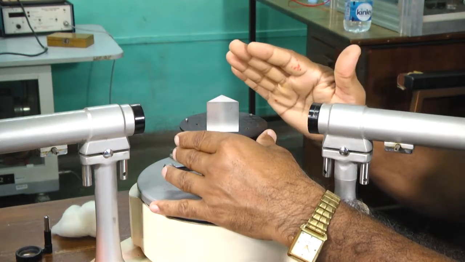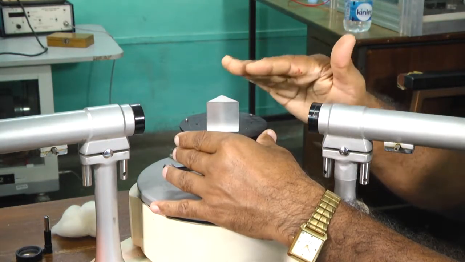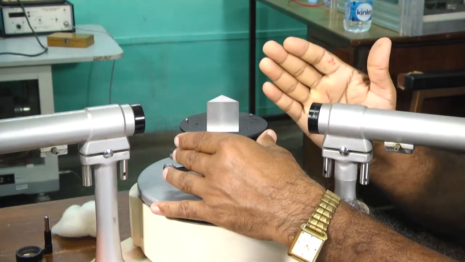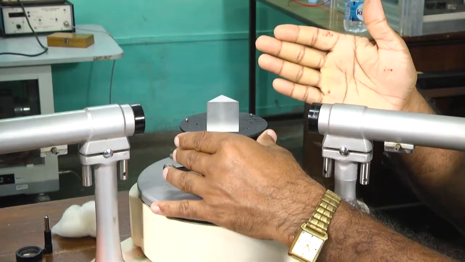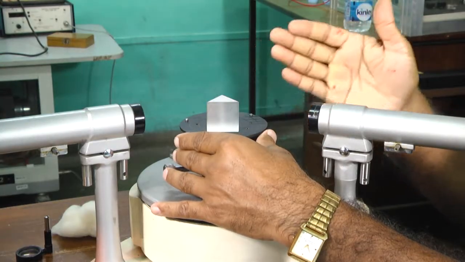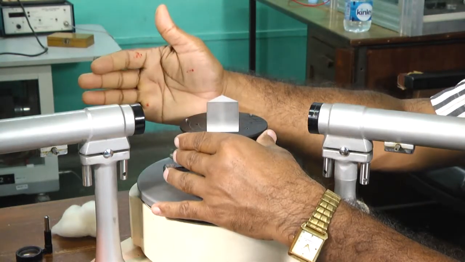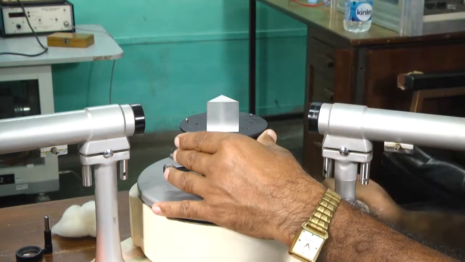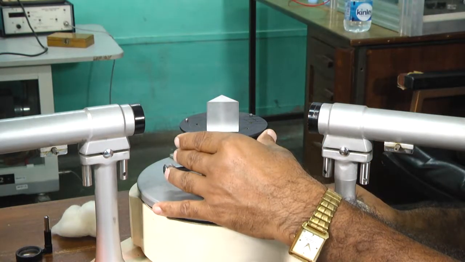Okay. So the incident angle for different positions, that we will calculate. For each step of angle, we will look for the refracted rays and reflected rays. We take the reading and then basically we will get the deviation and incident angle.